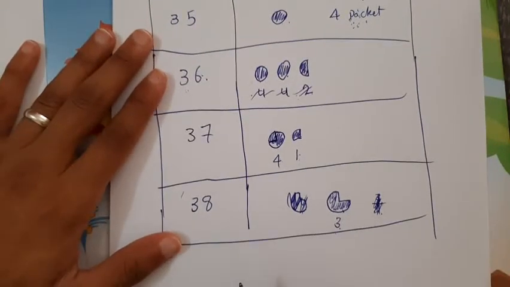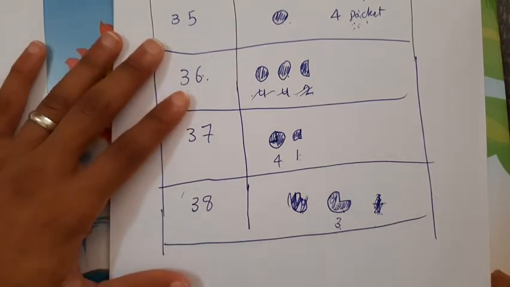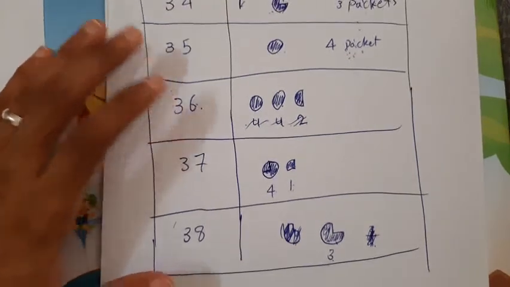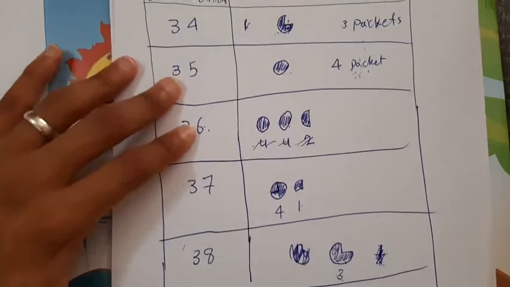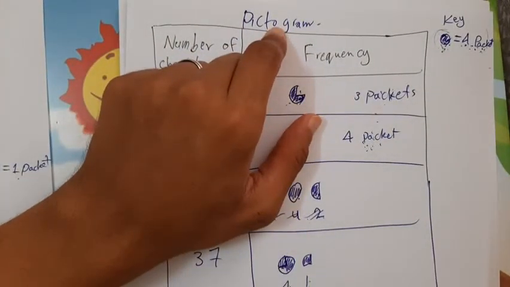Hopefully this lesson was easy for you. If you have any questions, don't hesitate to write them in the chat. I'm going to answer all the questions, inshallah. And in the next lesson, inshallah, we are going to learn more ways or methods to display data other than pictograms. We're going to recognize the bar graph and the frequency diagram, inshallah.